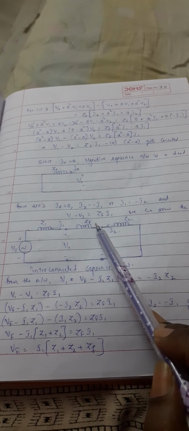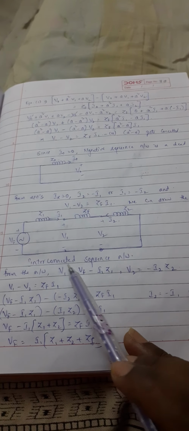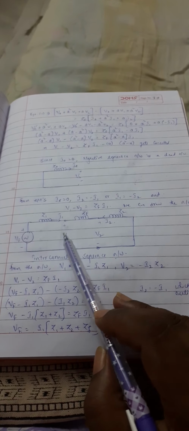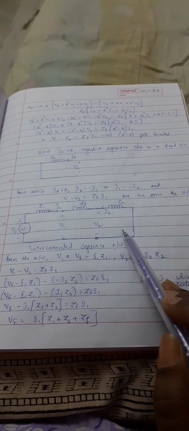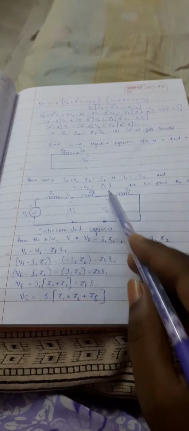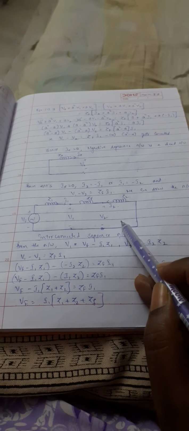So making use of these three relations, we are going to form an interconnected sequence network. See, before the fault, as I have said earlier, the three networks, the positive sequence, negative sequence and the zero sequence network, these three are independent to each other. But when there is a fault, now the combination of these networks comes into picture. Coming to the LL fault, we need not worry about the negative sequence network, but based upon this relation we can obtain the interconnected sequence network with the positive sequence and negative sequence network.